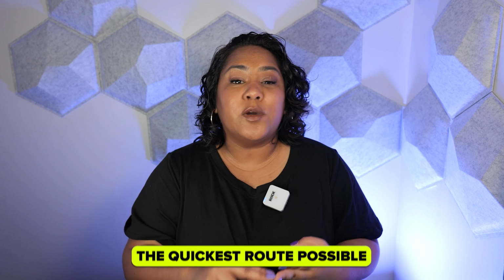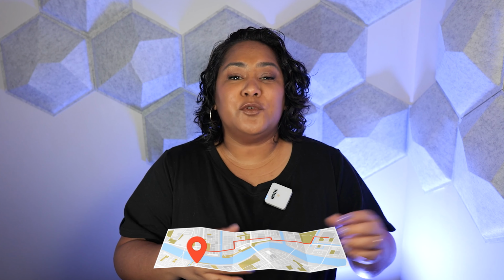Think of your video outline as Google Maps to take you to your final destination. It keeps you on track when filming and provides the quickest route possible. In this case, it's the end of your video. Much like when you first started using Google Maps, it does take a bit of an adjustment and time to get used to, but you'll notice a huge difference when you start using it.